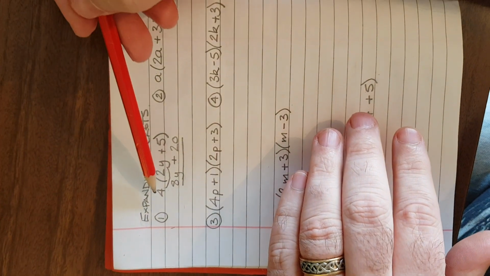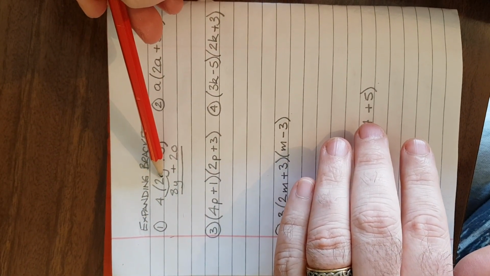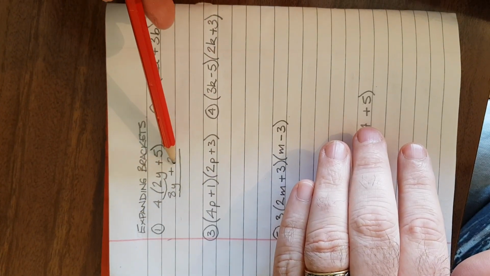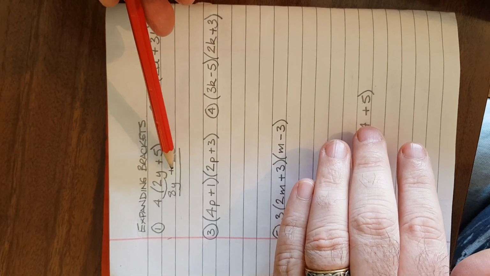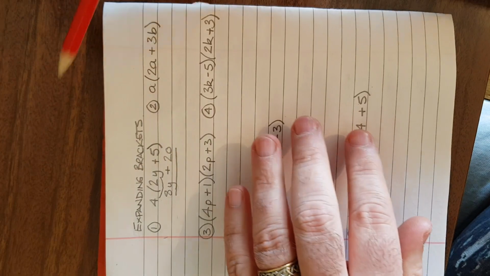If this was a negative 4, this would be minus 4 times 2y, giving you minus 8y, and minus 4 times 5 would give me minus 20. So the plus would change to a minus here. That's the only time in which you change the signs.